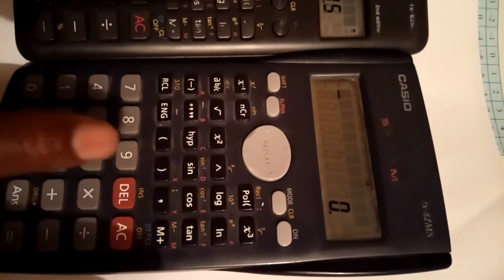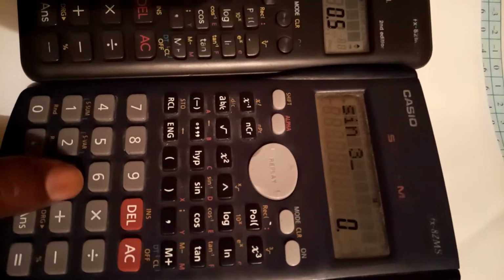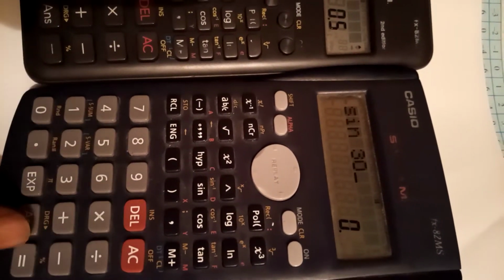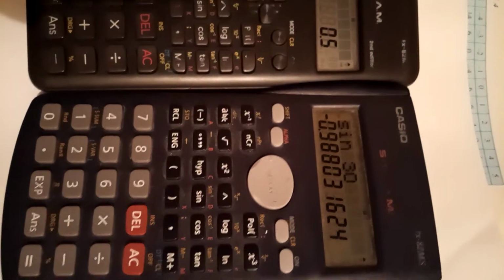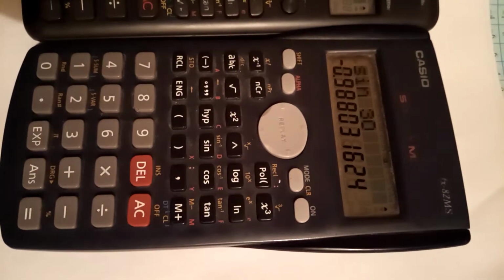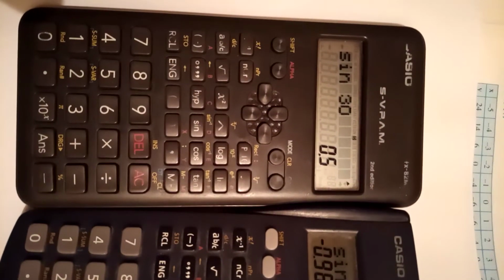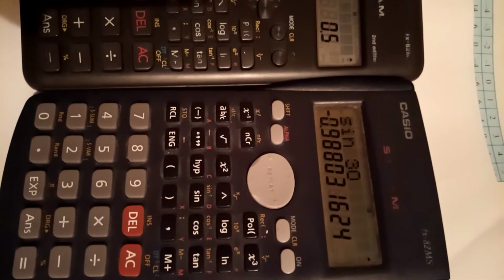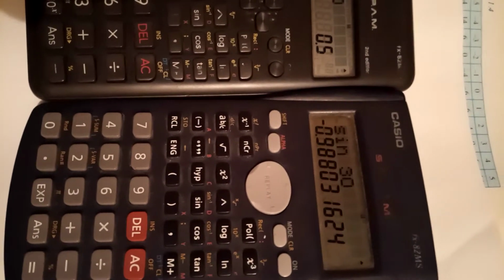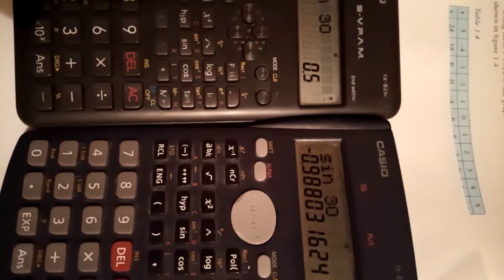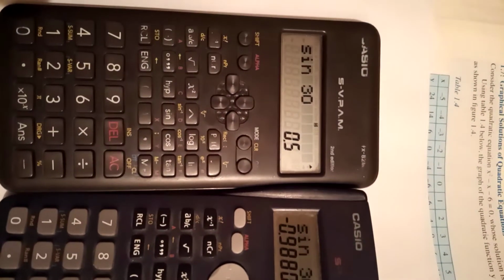If I use this other calculator, sine of angle 30, now if you look at the display there, I'm having a different answer from this, but they are both calculating sine 30. That's why I said always check the mode so that you're sure that your calculator is displaying the right mode, and then you can continue doing your calculation.